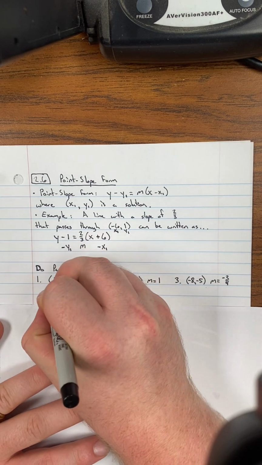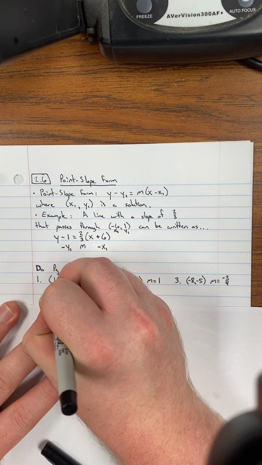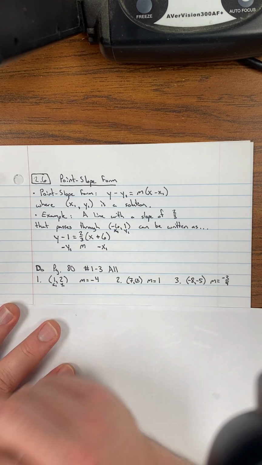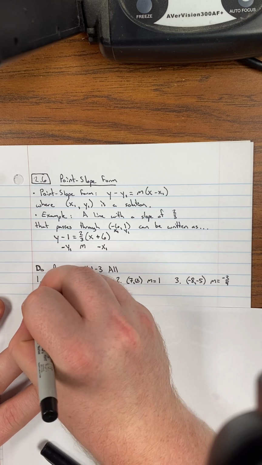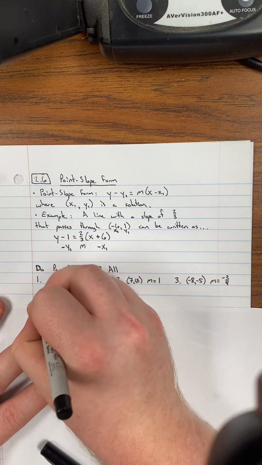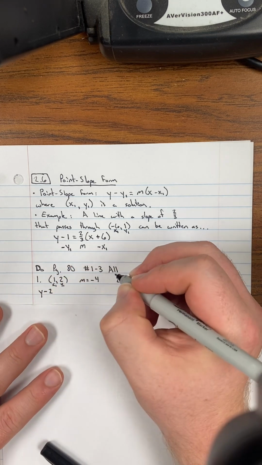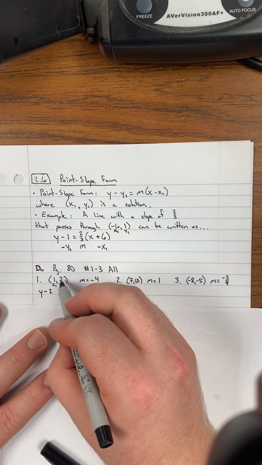So I'm going to label these. This is x1, y1, and I already have my m value given to me. So I'm going to write this out. It's y minus y1. And notice that when I'm saying minus, I'm writing the minus before I'm even looking at this number.